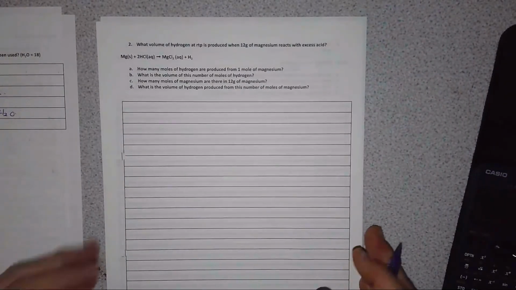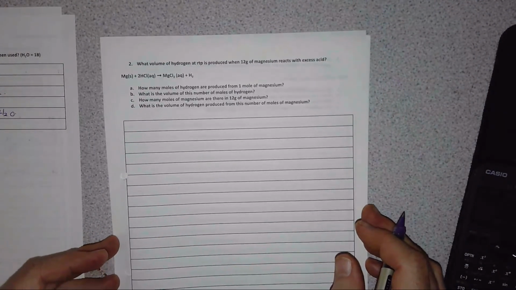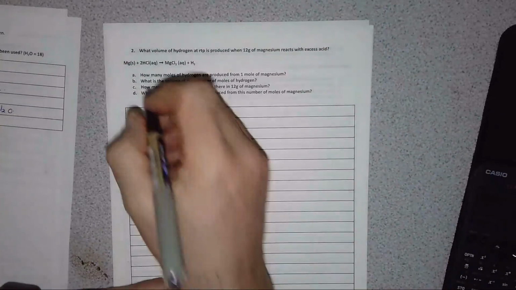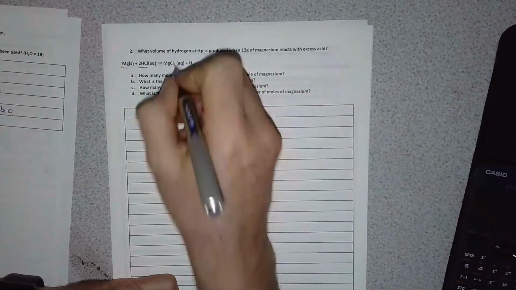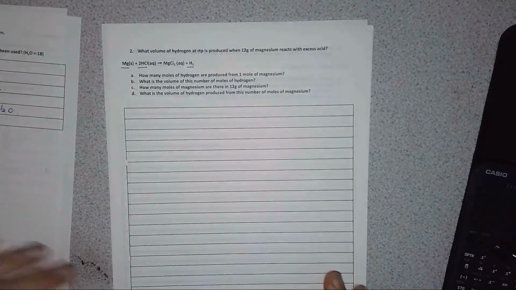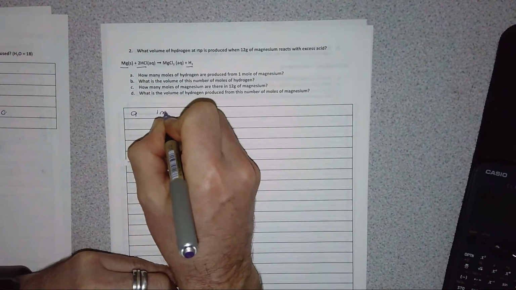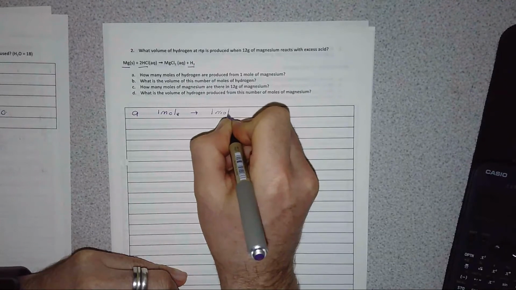What volume of hydrogen at room temperature and pressure is produced when 12 grams of magnesium reacts with an excess of acid? So here's our magnesium, and it's reacting with the excess of acid, and here's the hydrogen that we expect to get. What you need to notice is that 1 mole makes 1 mole. It's a 1-to-1 ratio.